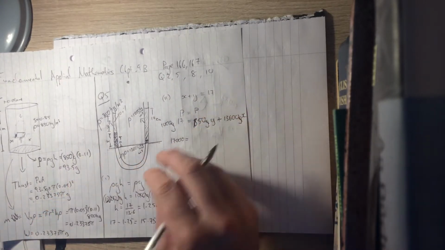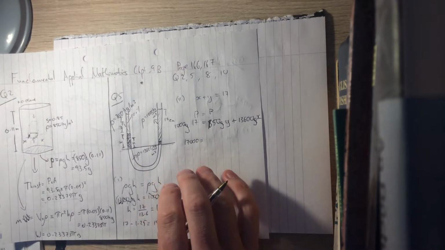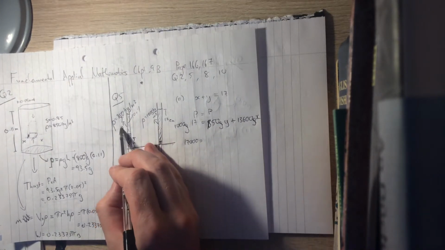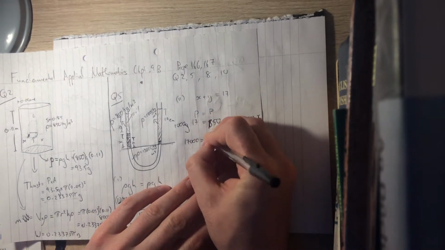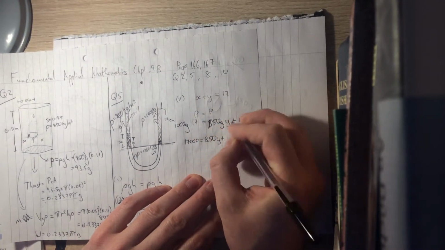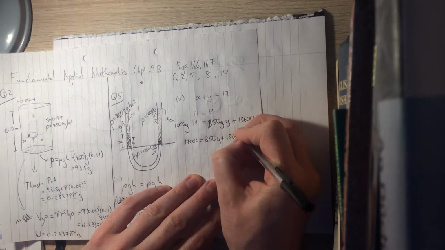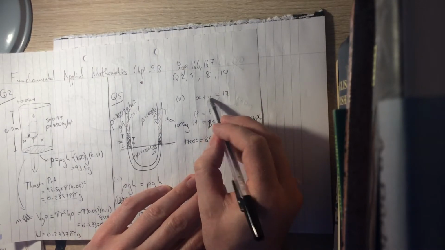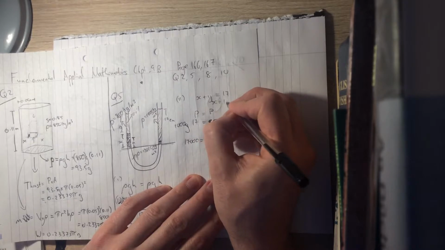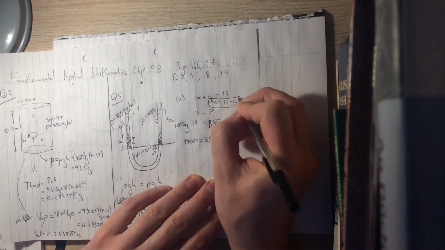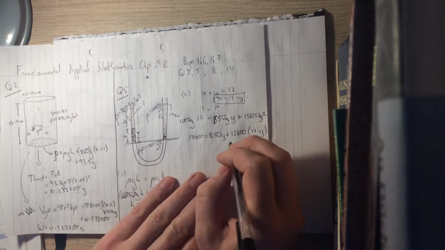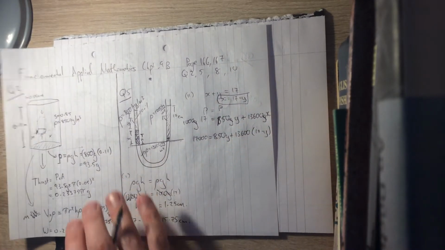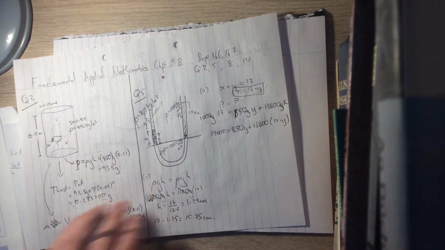850 Y. Now what we're trying to find is the height of the column of oil. We're trying to find Y, so I'm going to substitute for X in just a second. So I'll leave that as 850 Y plus 13600 X, which I'm going to replace with 17 minus Y. Okay, and solving that, I have this done already, so I'm just going to, oh, I've lost my page.